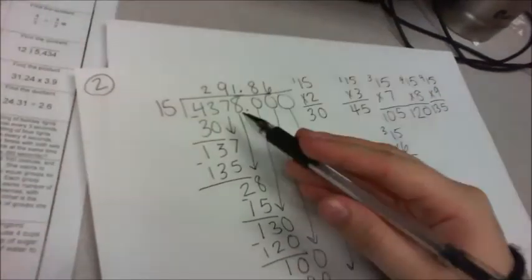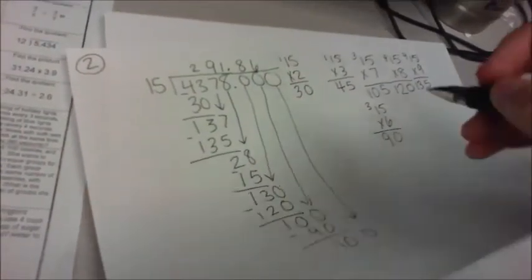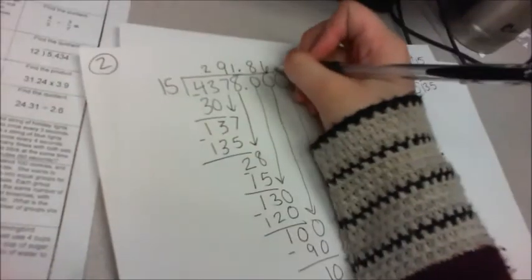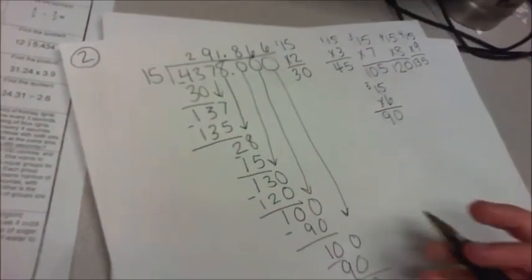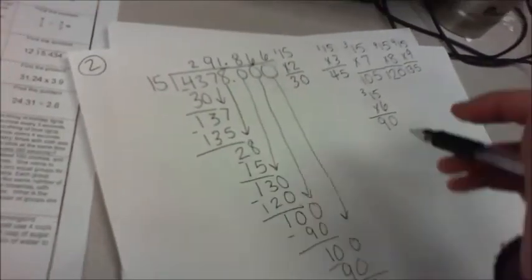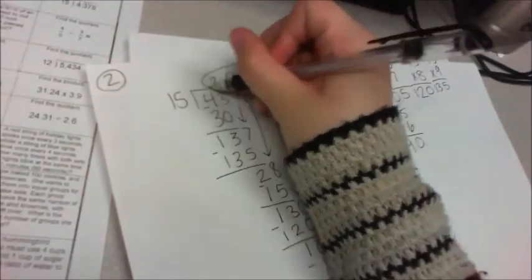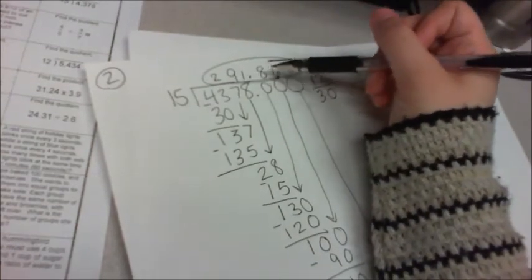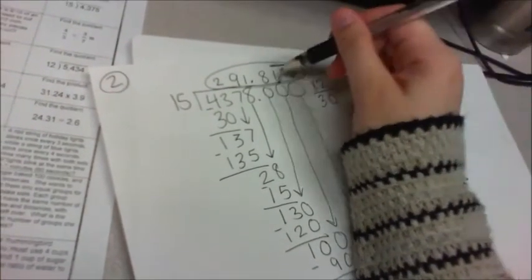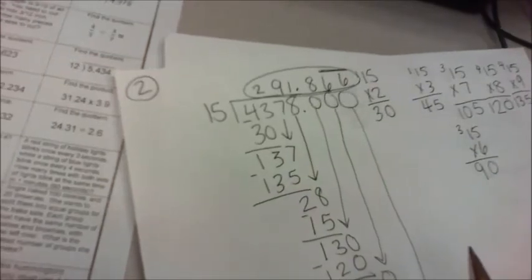Because if we bring down a 0, we know 15, the closest we can get to 100 is 6 times, so we'll put the 6 back up here, and we'll bring the 90 down, and we'll keep getting 10 forever and ever and ever, which means we can put the repeating symbol above the 6's. It's 291 and 866 thousandths repeating.